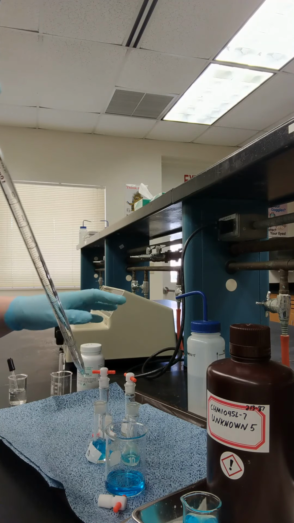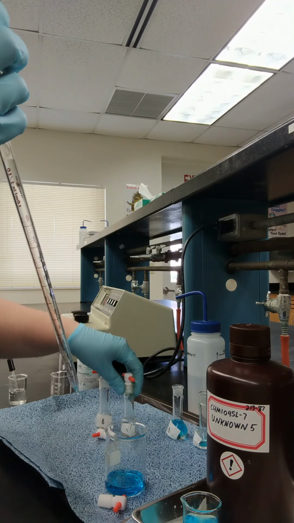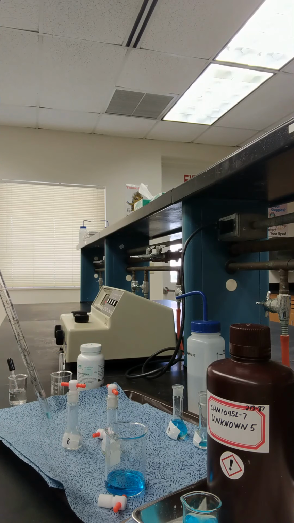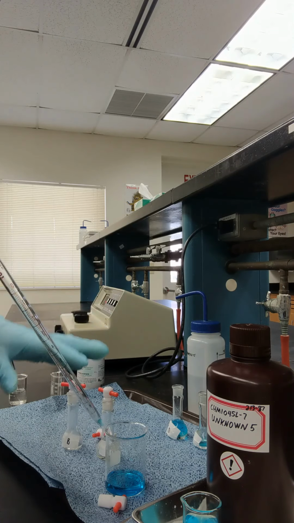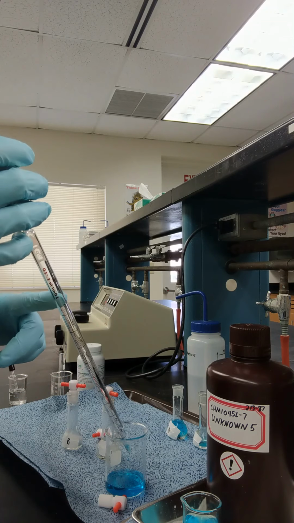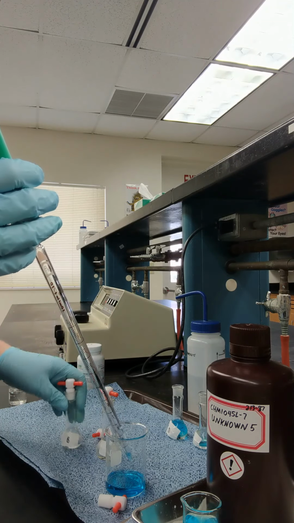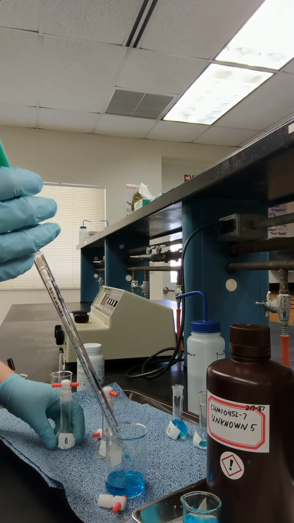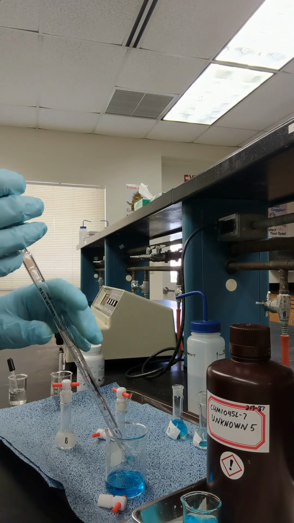And I'm going to do the same thing for standard C and standard B. For standard B, I need 4 milliliters, and for C, I need 6, so that's a total of 10 again. So I will refill my pipette all the way to 10. I will transfer the 4 that I need here, and then the 6 left will be transferred to volumetric flask labeled C.